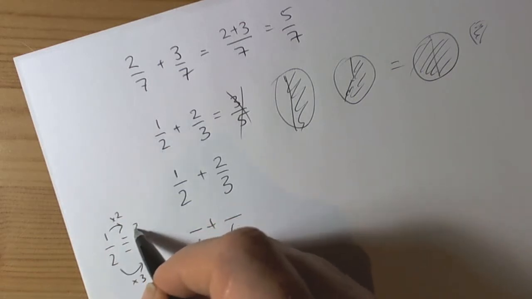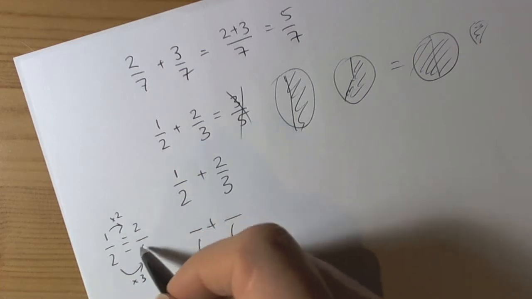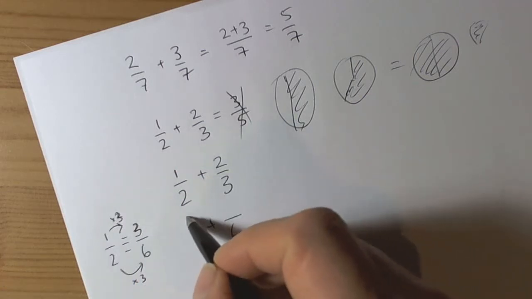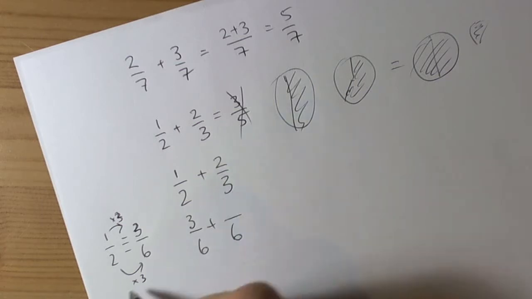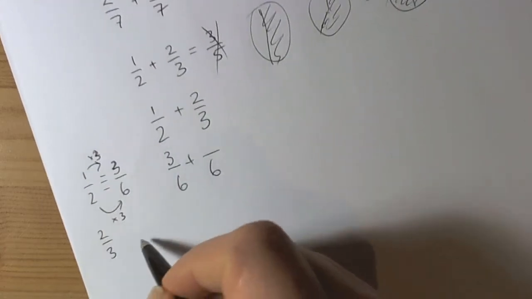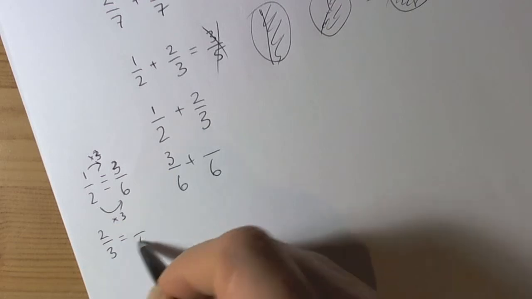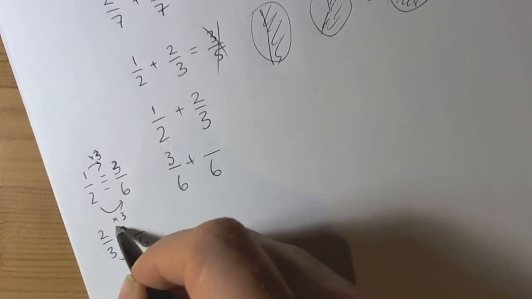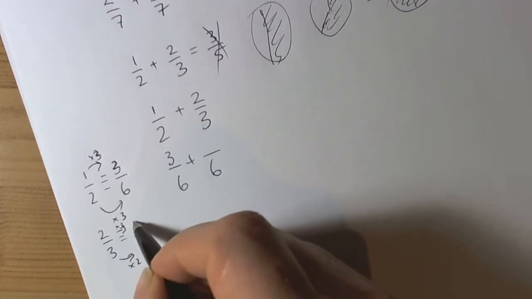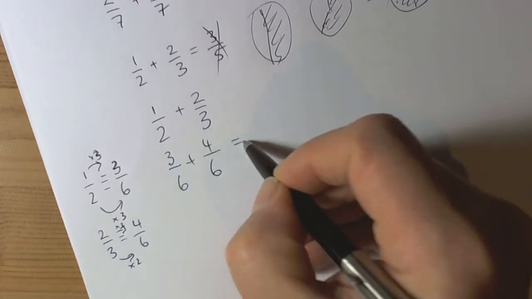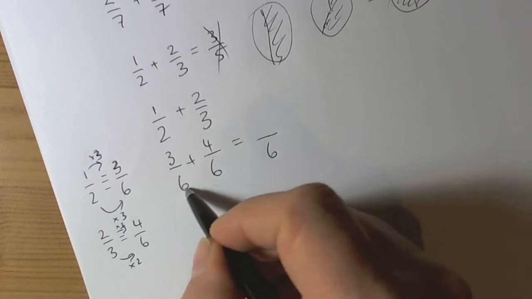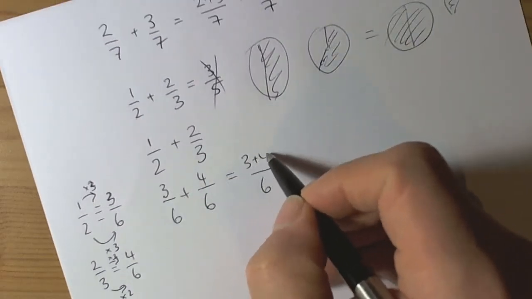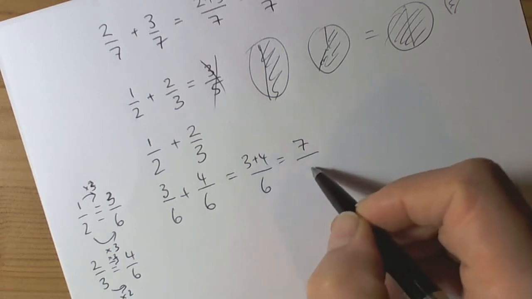So 1 times 3 is 3, so a half is 3/6. 2/3, well, same idea, we want 6 to be the denominator. This time I doubled up, so I must double the top. 2 times 2 is 4, so 4/6. Now we've got a common denominator, I'm adding, so my answer will be over 6, and 3 plus 4, so we end up with 7/6.